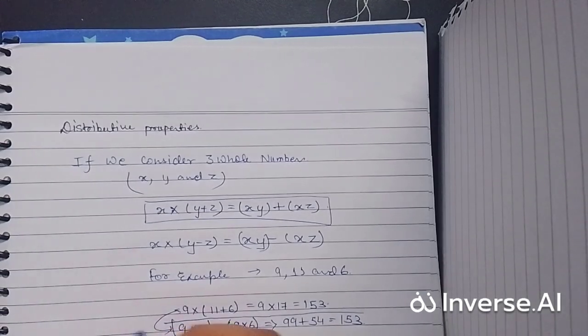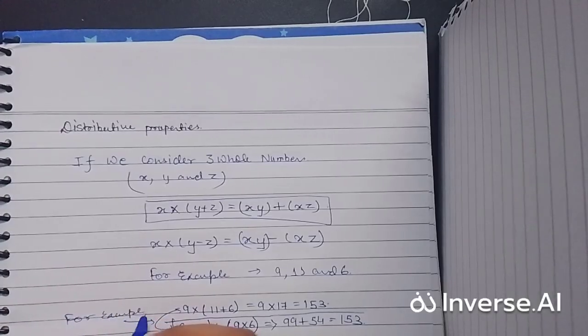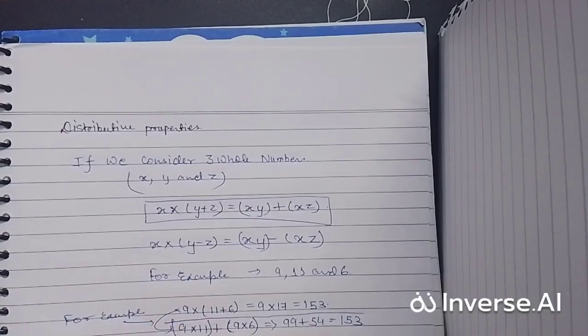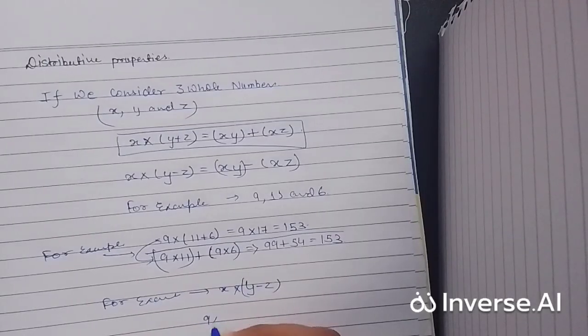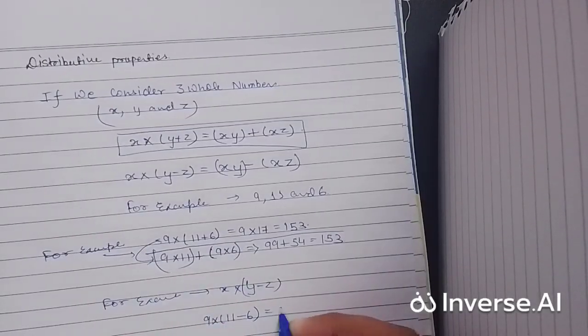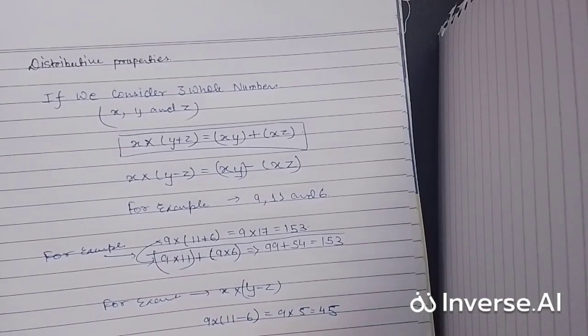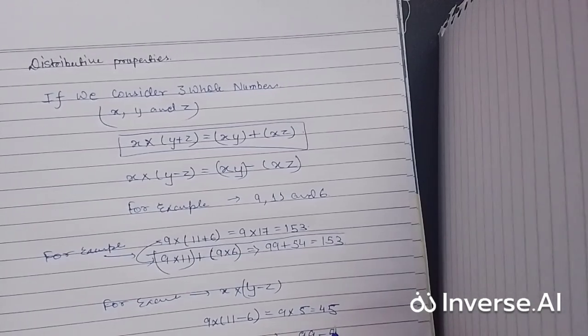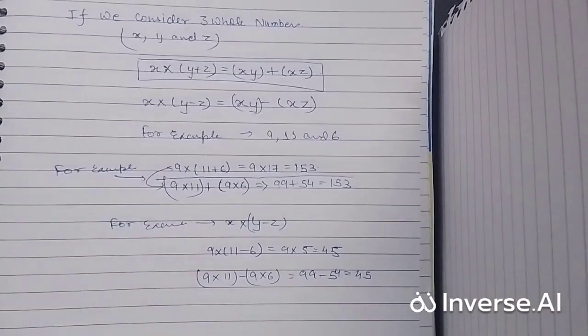हम दोनों तरीके से कर सकते हैं. For example, for subtraction like x × (y − z). इसका एग्जाम्पल हम लोग लेते हैं. 9 इंटू 11 माइनस 6 कितना हो जाएगा, 9 इंटू 5, 45, ओके. और हम लोग यही दूसरे मेथड से करेंगे, जैसे कि 9 इंटू 11 माइनस 9 इंटू 6, तो फर्स्ट 99 माइनस 54 आएगा, तो कितना आएगा 45. ऐसे भी 45 आया, वैसे भी 45 आया, दोनों में कोई डिफरेंस नहीं हुआ.